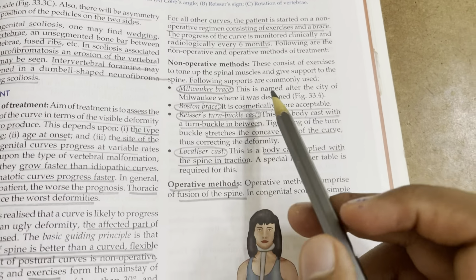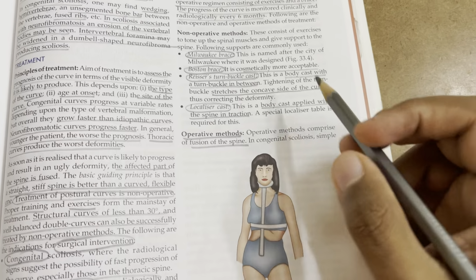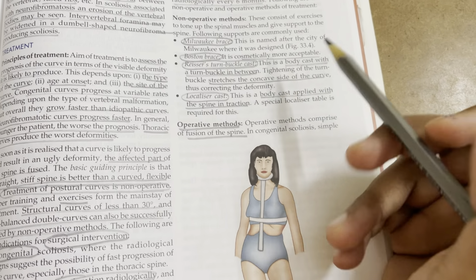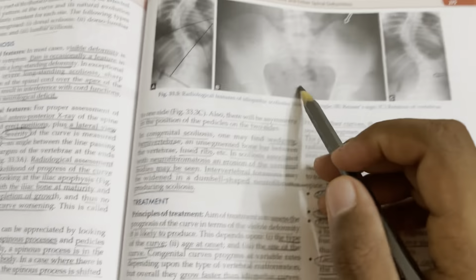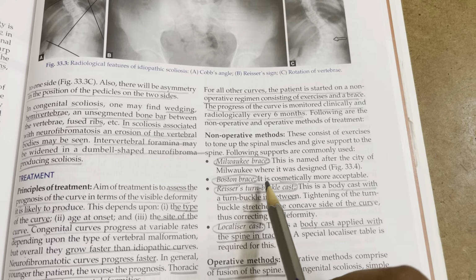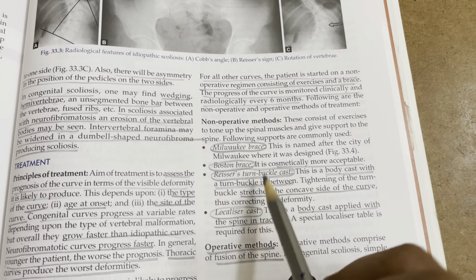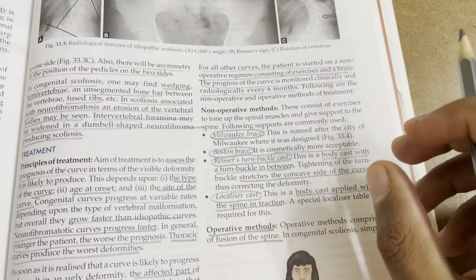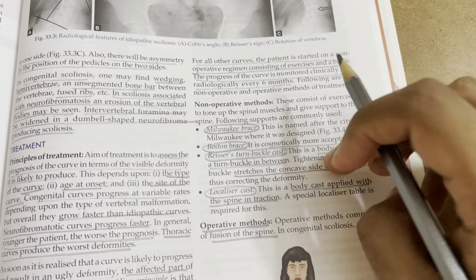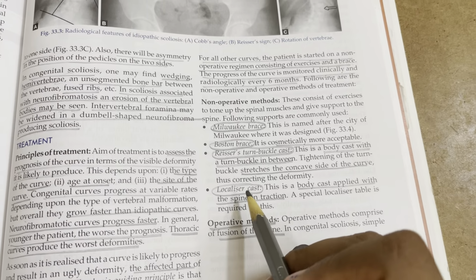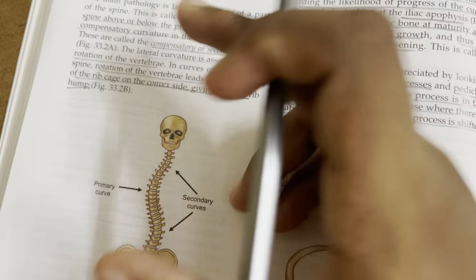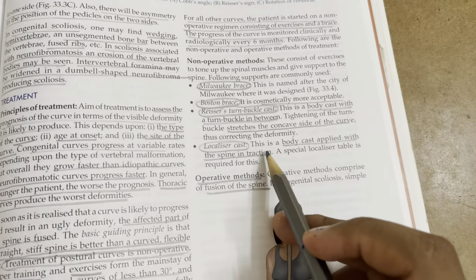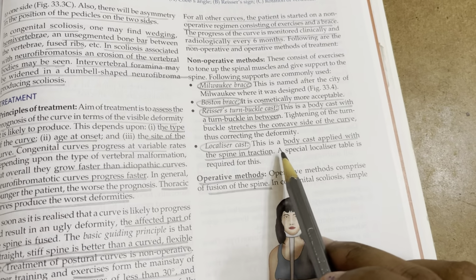So non-operative methods, you can have a Milwaukee brace. Next, you can have a Boston brace. It is cosmetically more acceptable. You can have a Risser turnbuckle cast. Risser, whose sign is the iliac apophysis. So it is a body cast with a turnbuckle in between. Tightening the turnbuckle stretches the concave side of the curve and corrects the deformity. Next, the localizer cast, which is a body cast applied with the spine in traction.